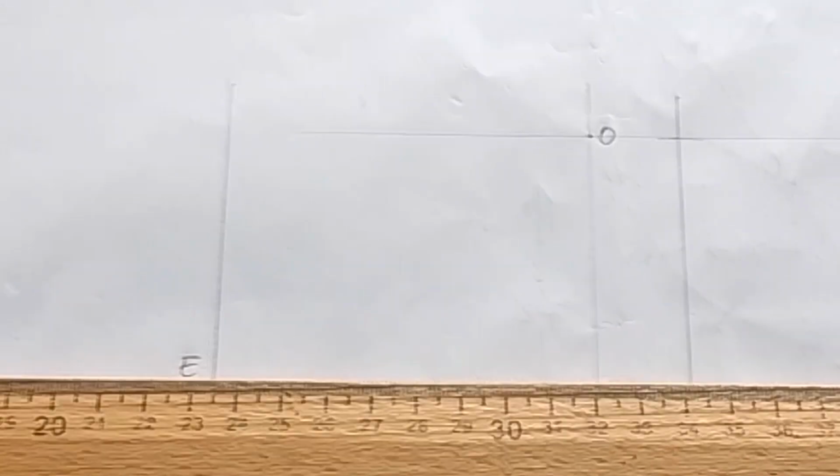From point O to point A, we are told we have a radius of 36. So that is 3.6 centimeters. Using your ruler, measure 3.6 centimeters. At this particular point, as you can see, this is our 3.6 centimeters. So starting from this point O, you draw a circle like this.